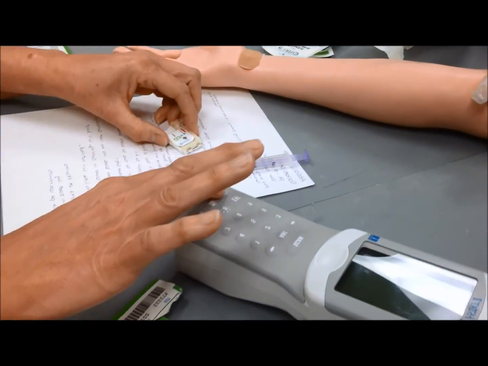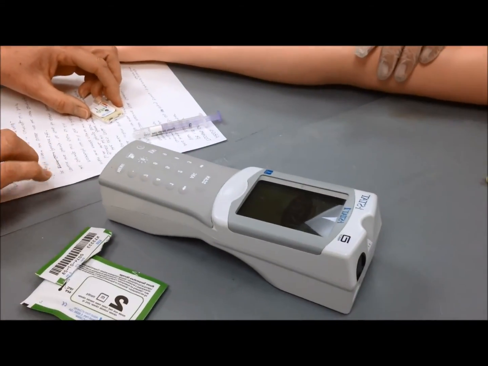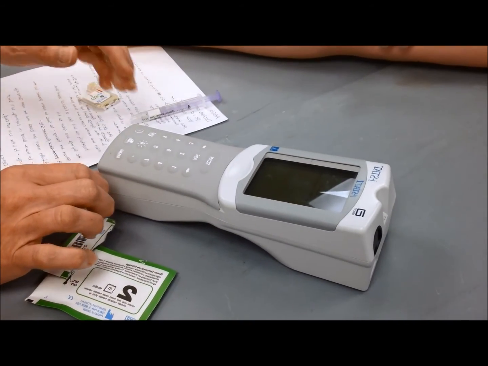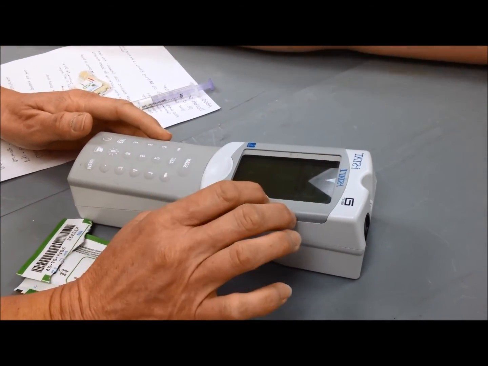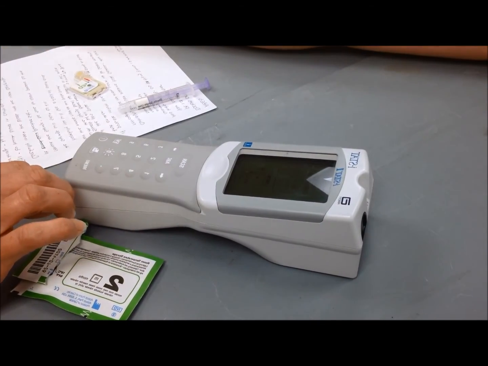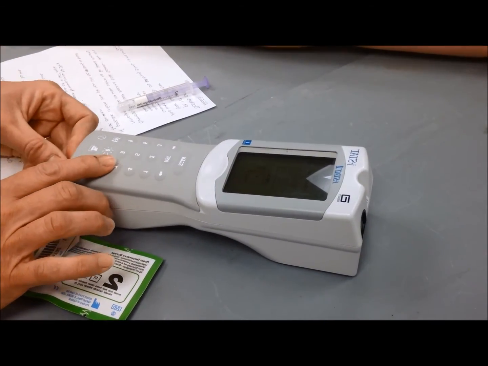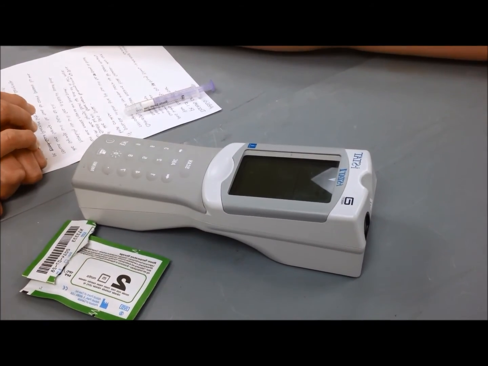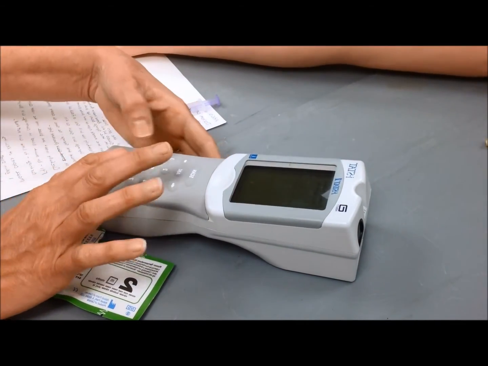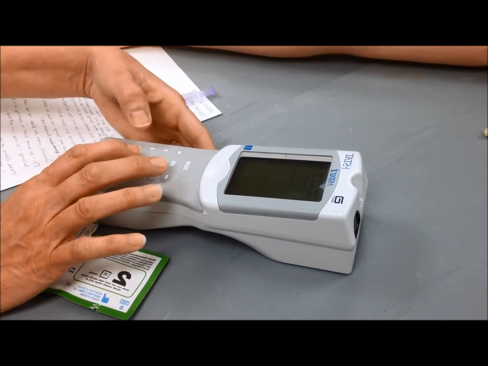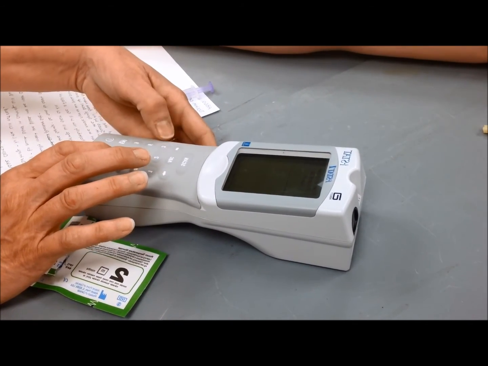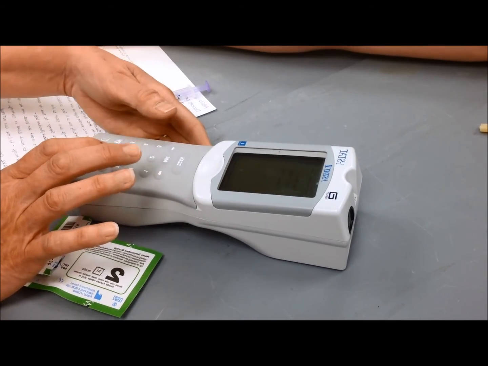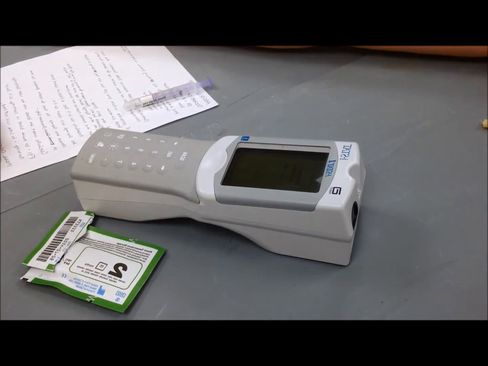Turn the iStat machine on. It says first, last result to iStat cartridge. You'll press iStat cartridge. It says insert cartridge. Operator ID. Enter again. Repeat putting your ID until it tells you to do something else. It's identifying the cartridge.